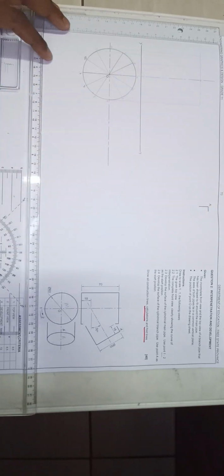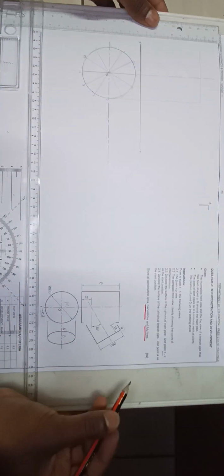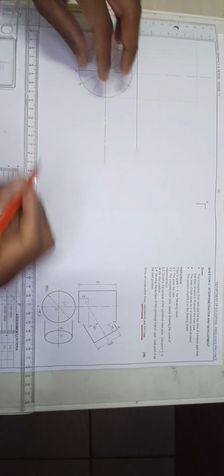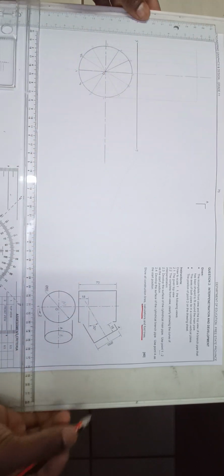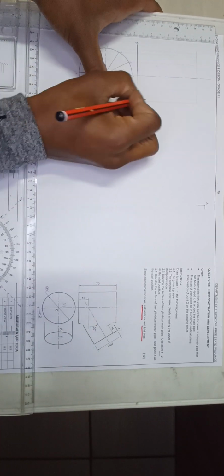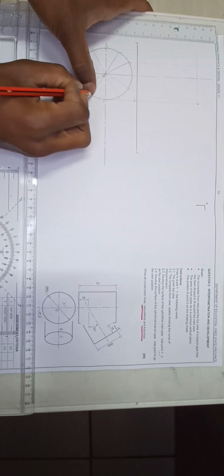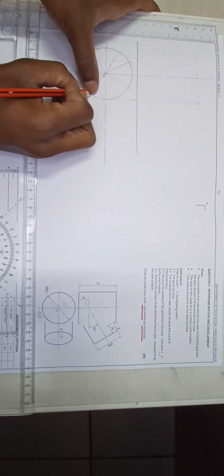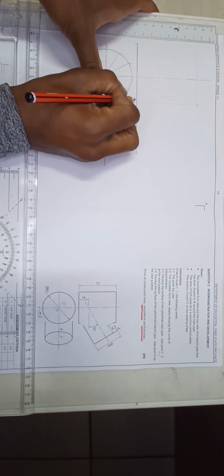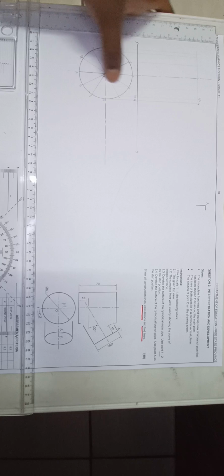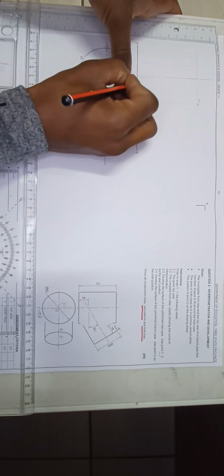Every time you are dealing with pipes or any solids, you always have to label. So we have to take this measurement also on our front view. Here it will be 4, 4. Then on the second line going to the left, it will be 3 and 5. Also here, 3, 5. Then this third line here, it will be 6 and 2.